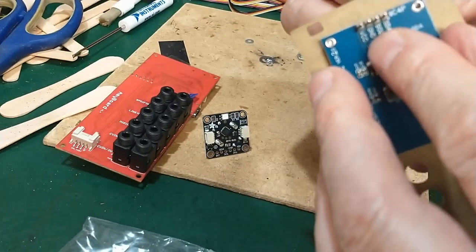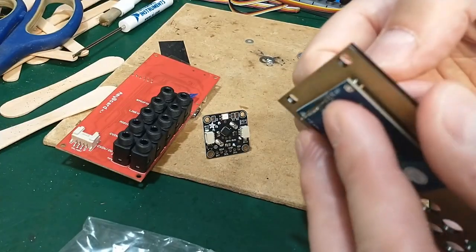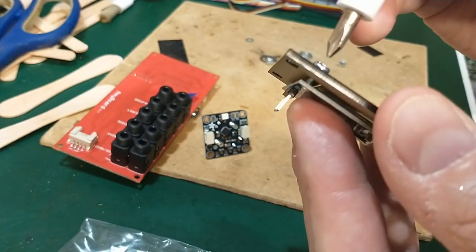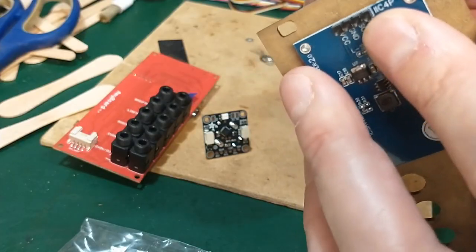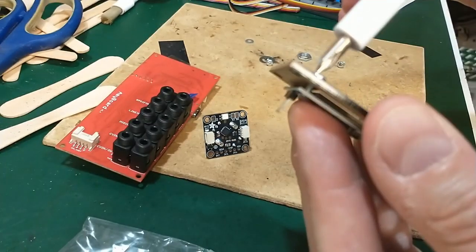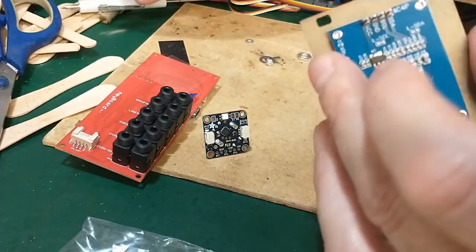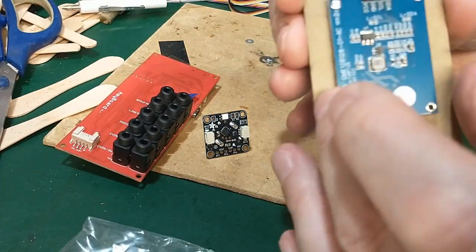I was going to make spacers on here, but I think at the moment this will probably be okay. So that one's in there, that's in there.